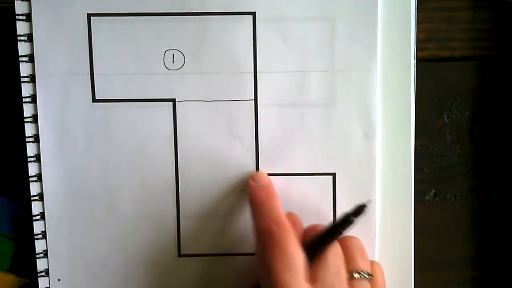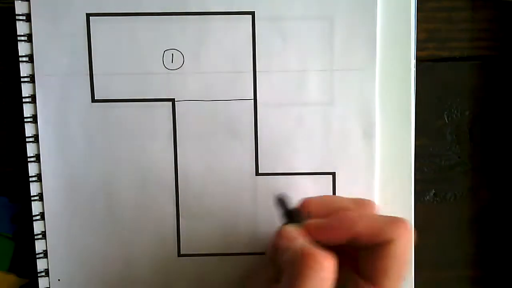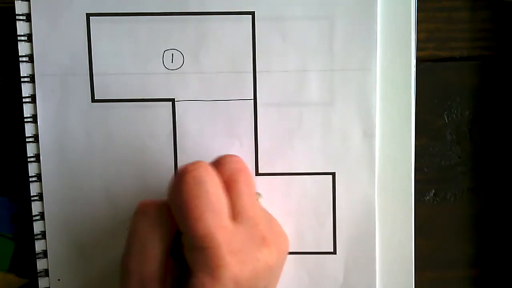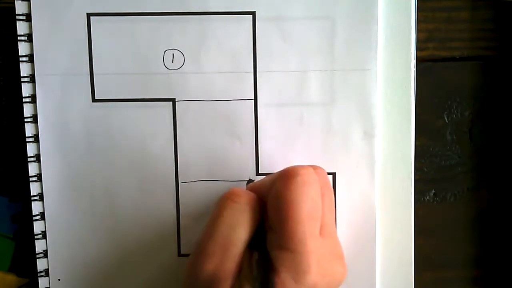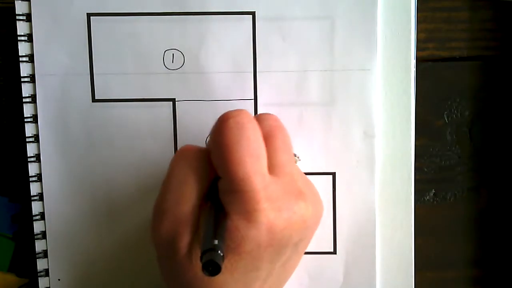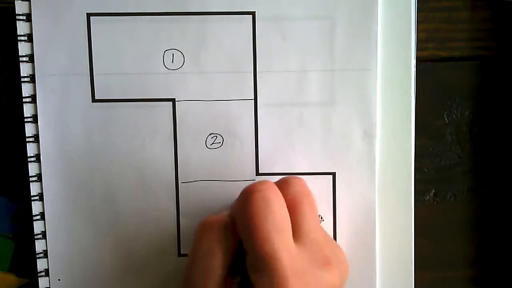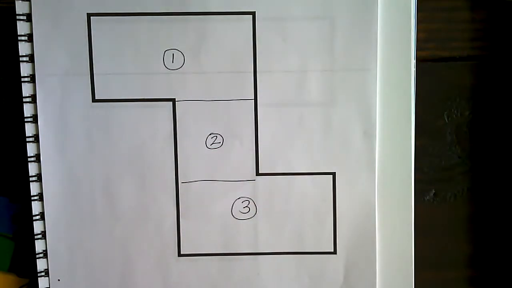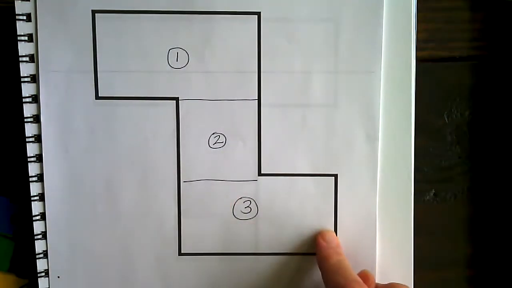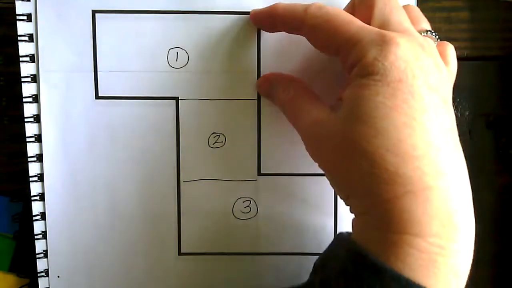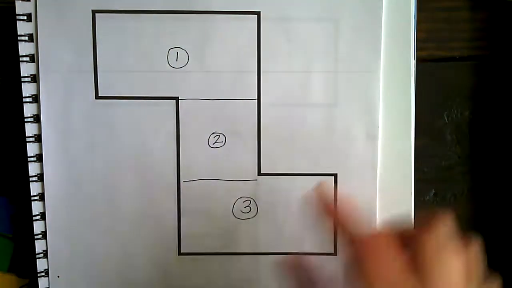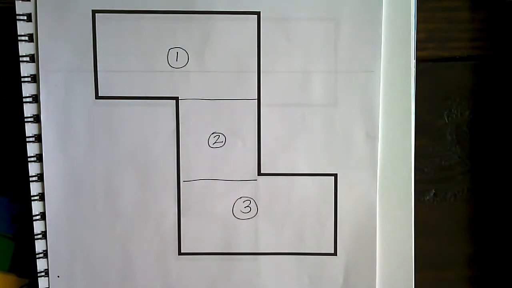We could make this another regular rectangle. We could split this here, and then we would have another rectangle, and we would have a third regular rectangle. Now that you've taken your irregular shape and broken it up into regular rectangles, you can use what you know about area to solve.